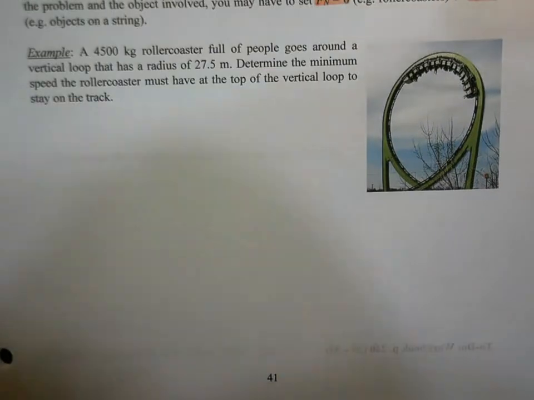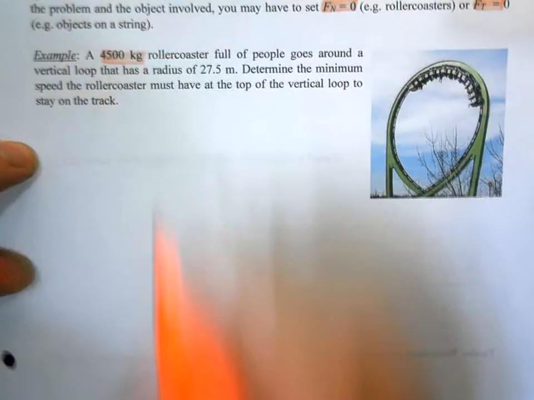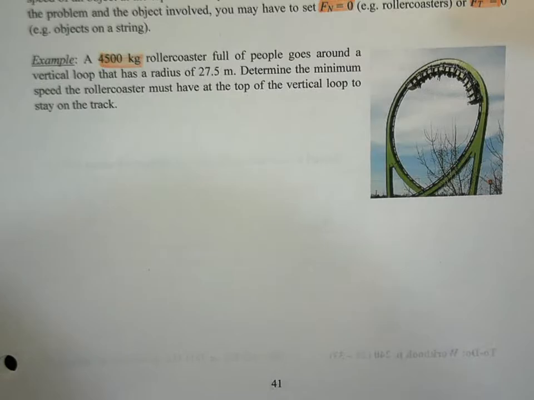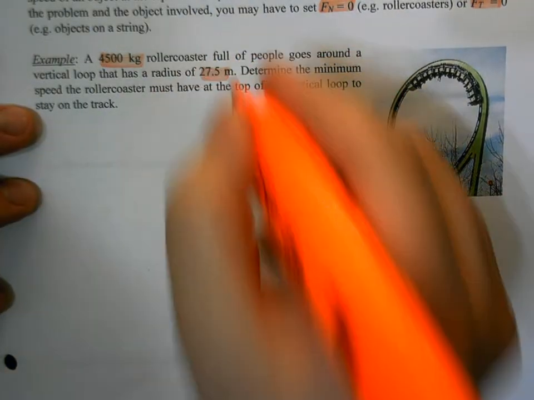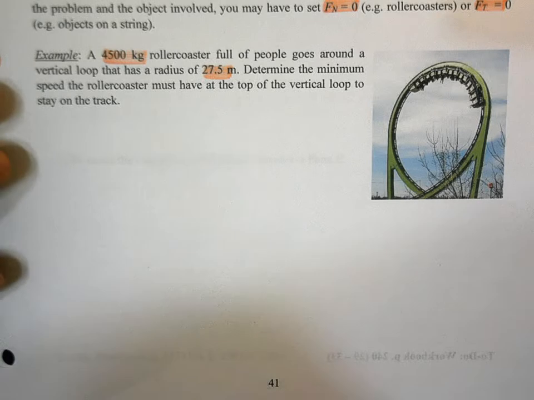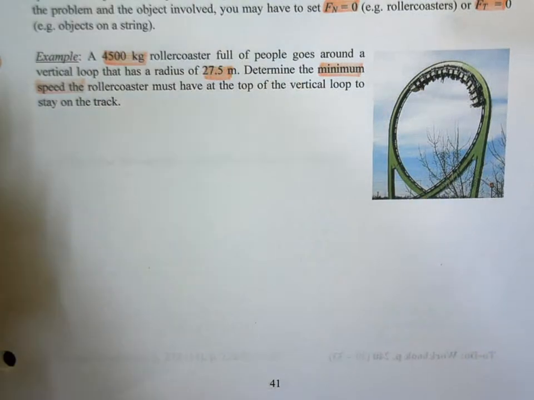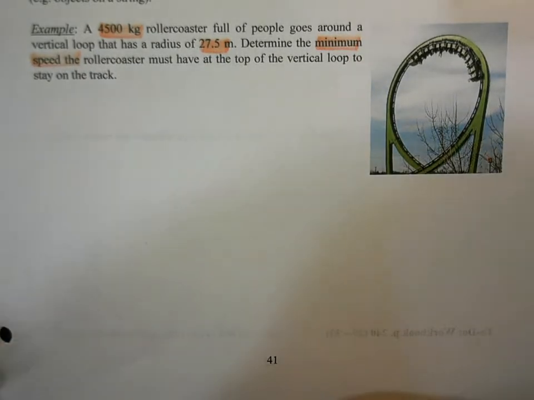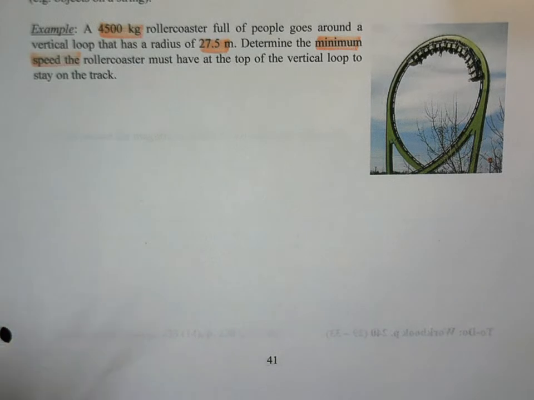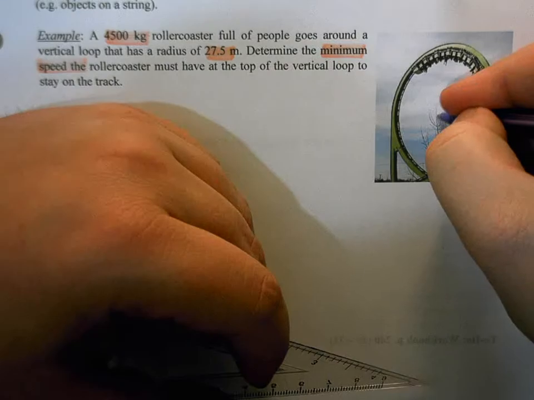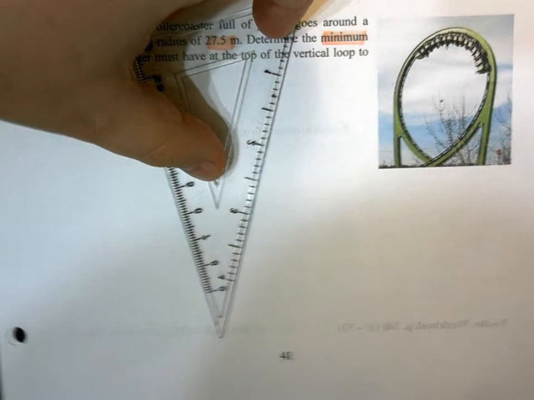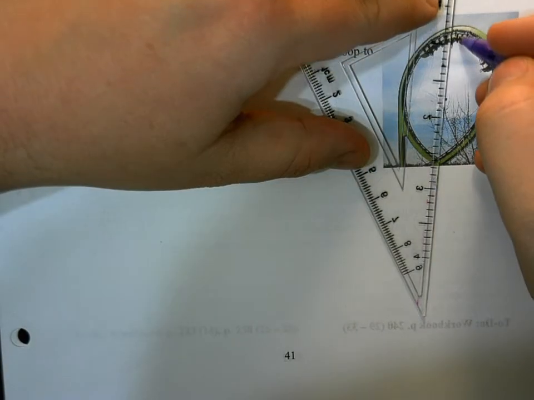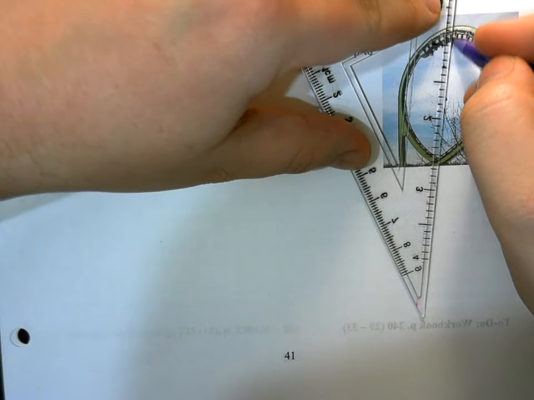So let's look at this. We've got a 4,500 kilogram roller coaster. It's full of people, and it goes around a vertical loop that has a radius of 27.5 meters. So we'd like to determine the minimum speed the roller coaster must have at the top of the vertical loop. Now, the minimum speed is the key here, but let's look at a free body diagram. So here's my center of the circle. Now, not ignoring the minimum speed part for a second, at the top of this, we're certainly going to have a force of gravity.